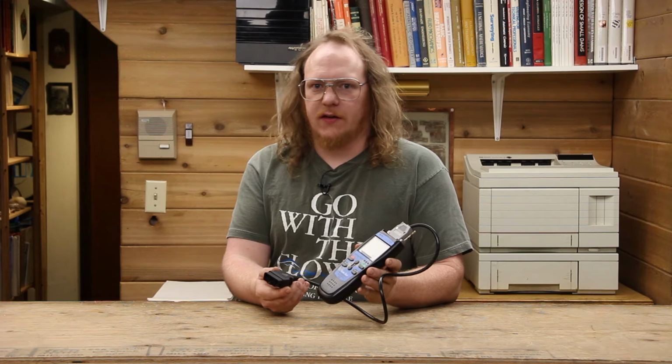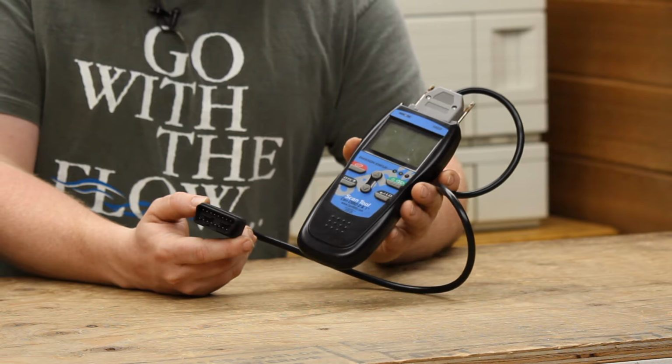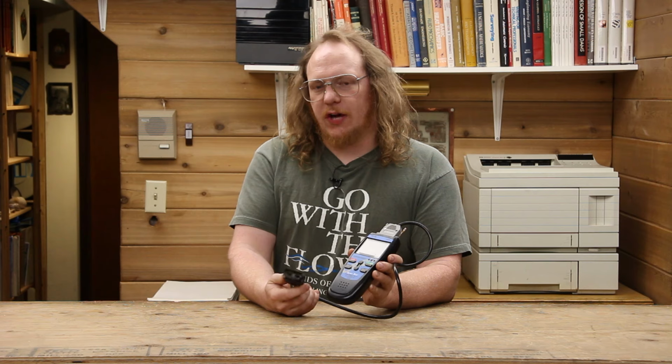This is a diagnostic scan tool. In all modern vehicles, located somewhere on it, you're going to find a port that looks like this. This is your vehicle diagnostic port.